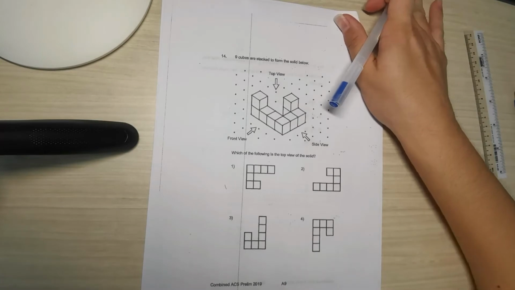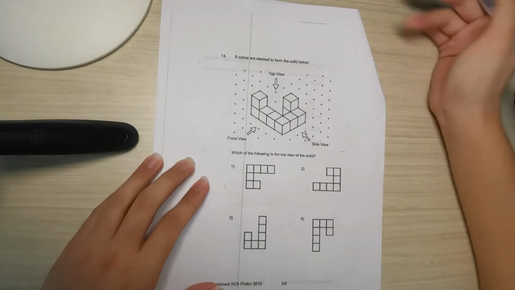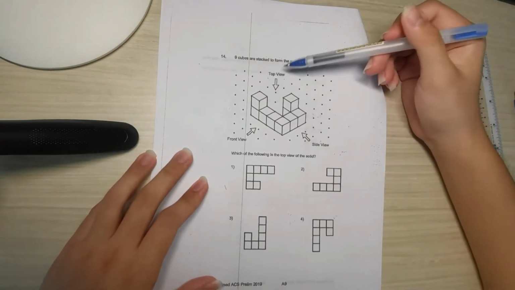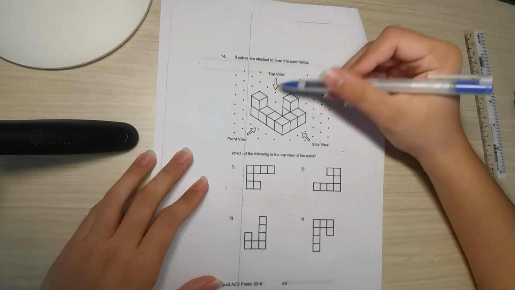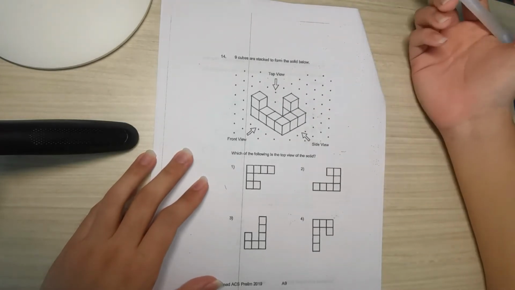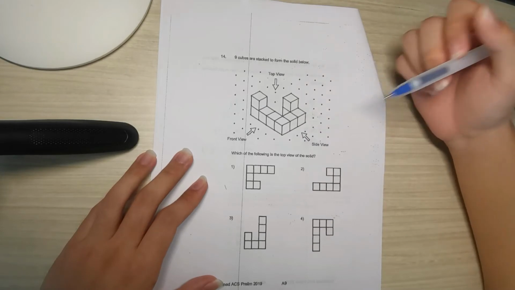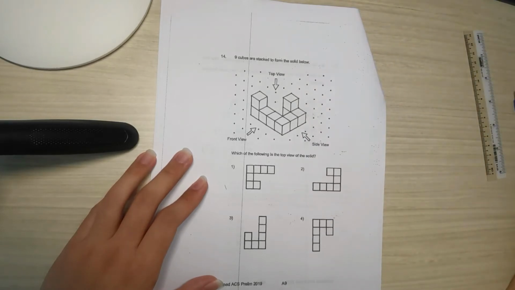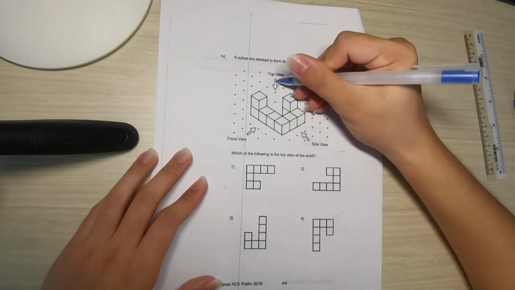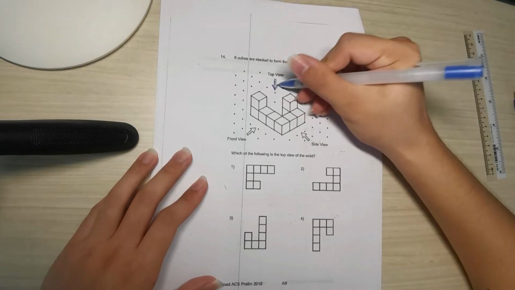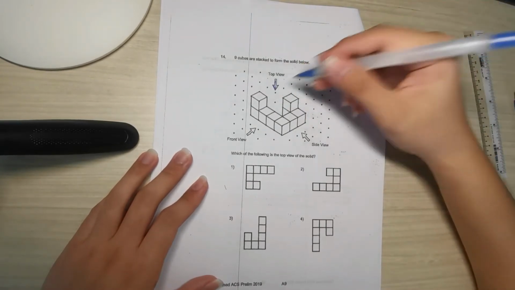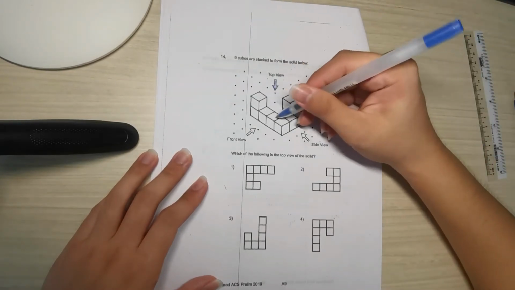So I have 9 cubes here which are stacked to form a solid. They point to you directly the top view, front view, side view. Which of the following is the top view of the solid? So they want the top view, so you have to look in this direction. If you look in this direction, there should be 1, 2, 3, 4.